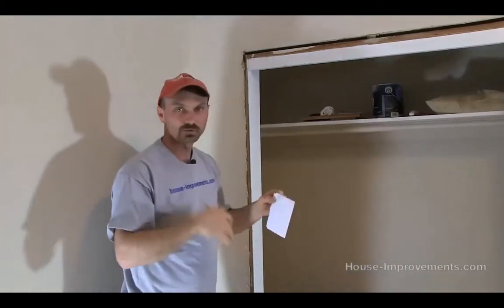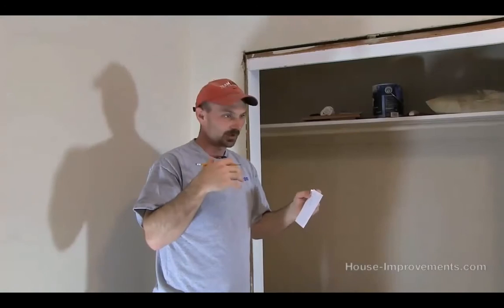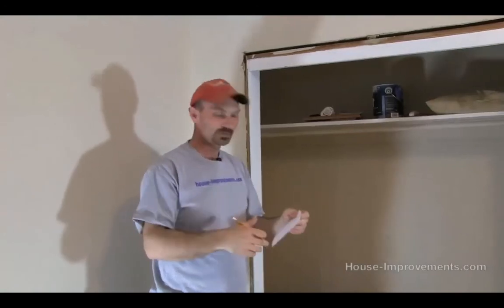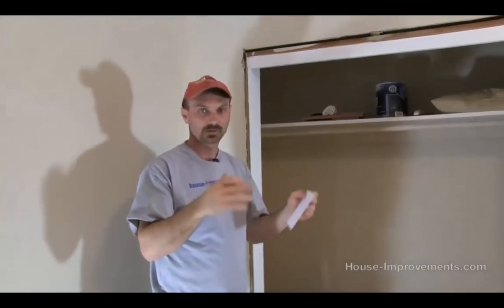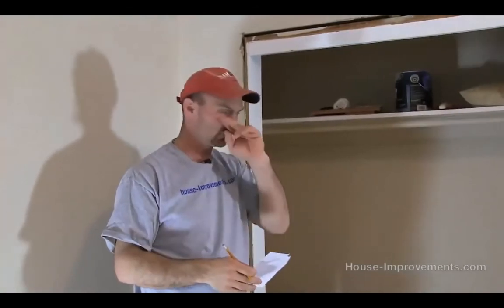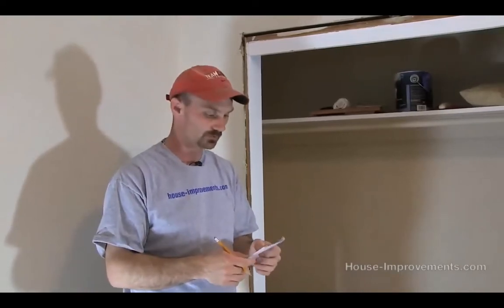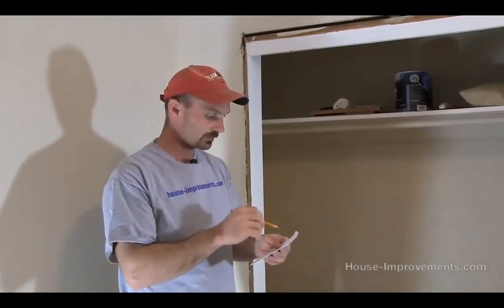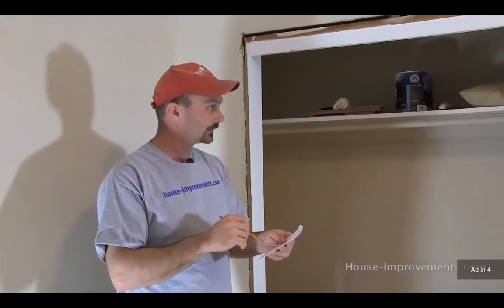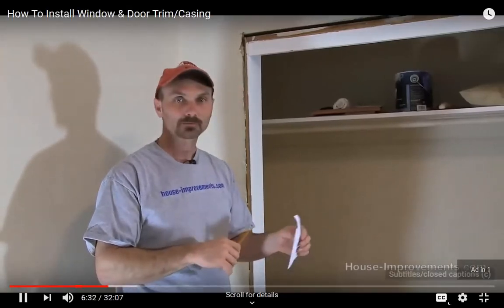If you have a system and you use that system, like always measure from the same places, always write the numbers to the inside short points, whatever your system is, do that all the time, then you shouldn't have as many problems. If you start switching your system around, then you're just going to mix yourself up. So I've got the measurements for all those. I think we can go out and cut them up and bring them back.